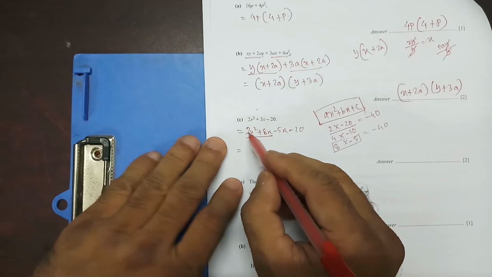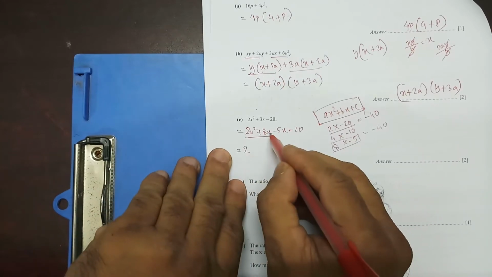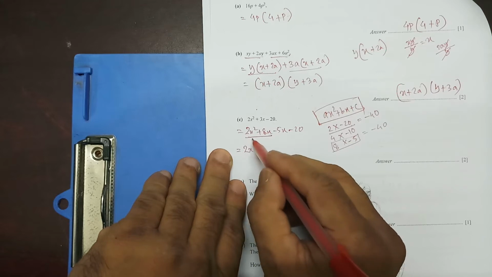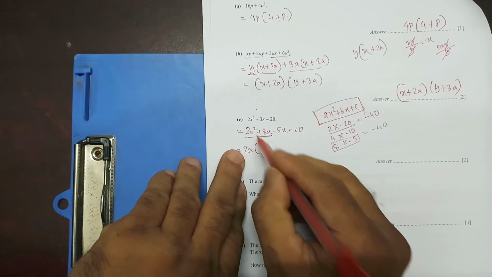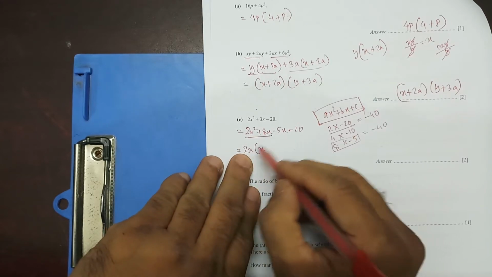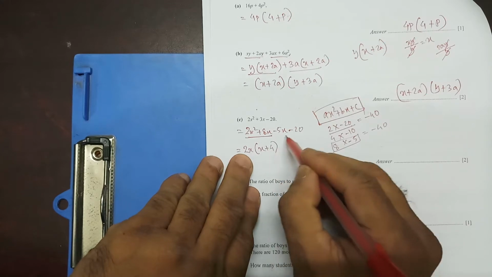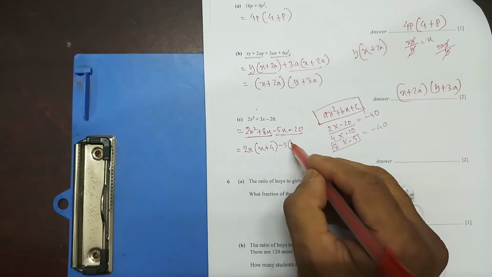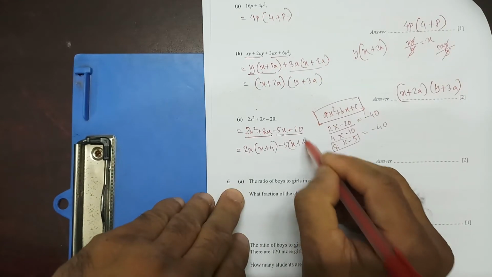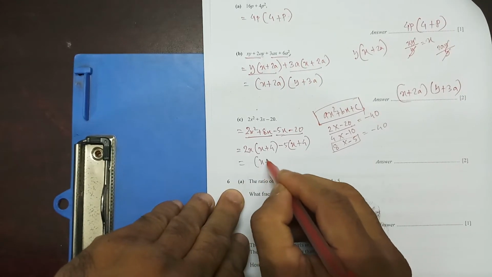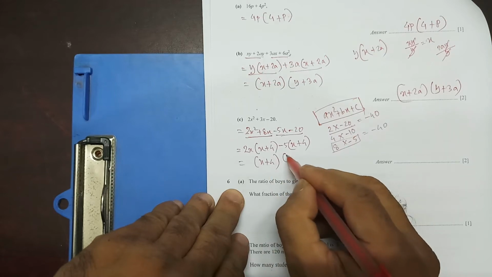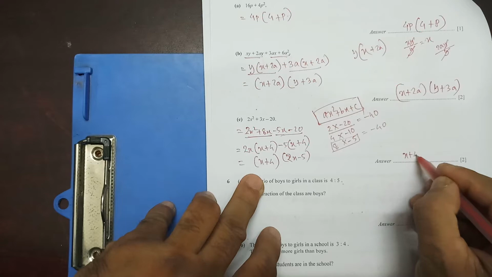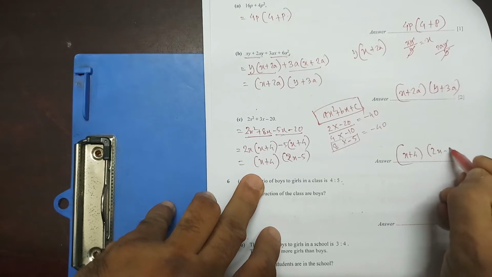See, 8 is a multiple of 2, so I can take 2 common, and from this variable I can take x common. So 2x is gone. If I divide this by that, I end up with x, and if I divide this by that, I end up with 4. And from this 2, I can take minus 5 common. So this I end up with x, and this I end up with 4. So that's going to be x plus 4 times 2x minus 5. So my final answer should be (x plus 4)(2x minus 5).